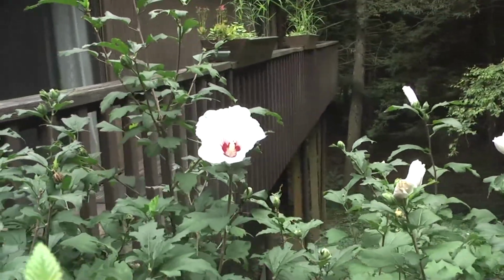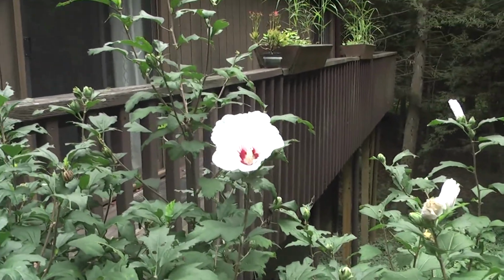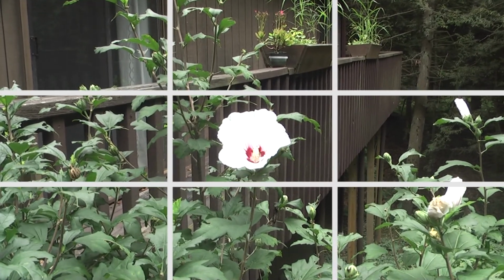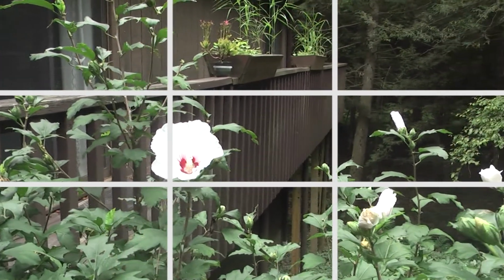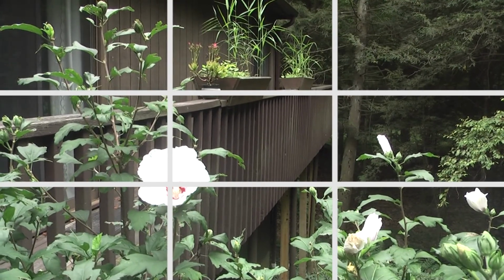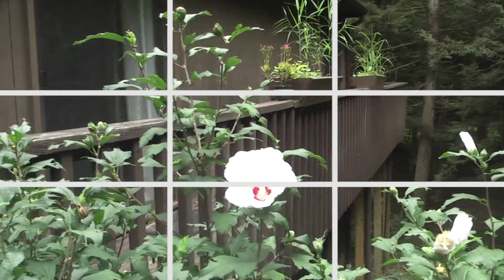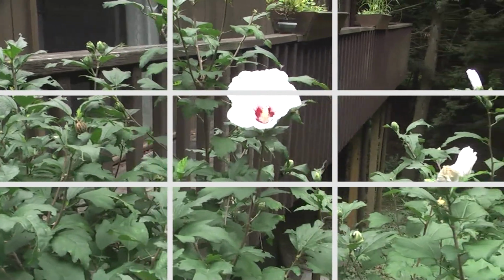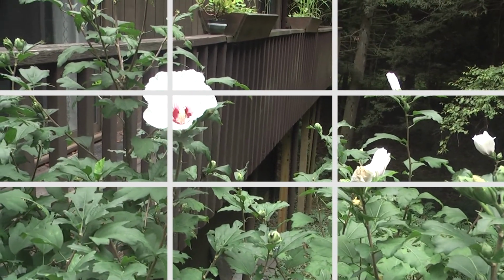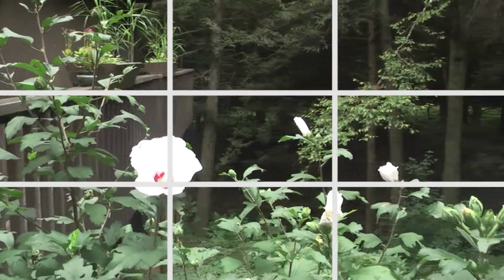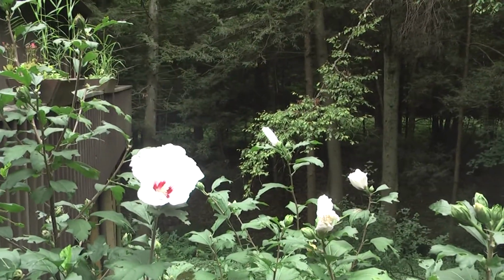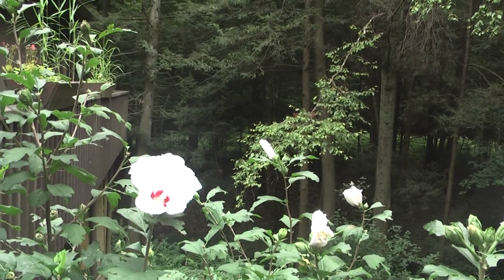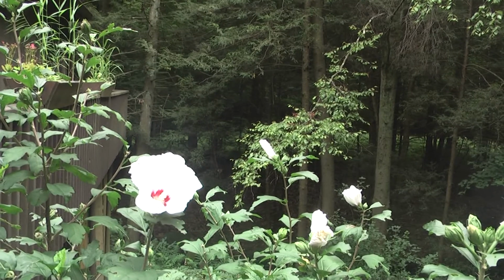You also have to think about rule of thirds. So instead of having it smack in the middle of the screen here, we can put it off to the side, especially at those intersection points. Here is the lower left, the lower right, and upper left. Which you choose depends on what kind of shot you're going for. From this angle, perhaps something like this, since the flower is facing to the upper right and we need to give it some nose room to look into.